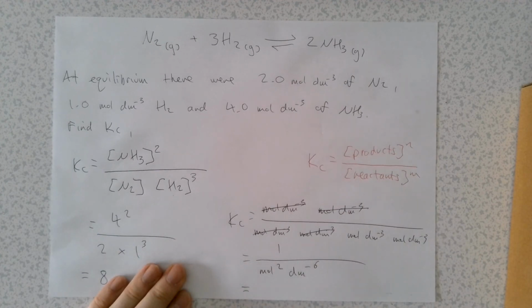And then finally, we can't leave these units on the bottom of this fraction. We need to flick them to the top of the fraction. And the way we do that is by reversing the sign of the power. So decimeters to the minus 6 becomes decimeters to the 6. Moles to the 2 becomes moles to the minus 2.